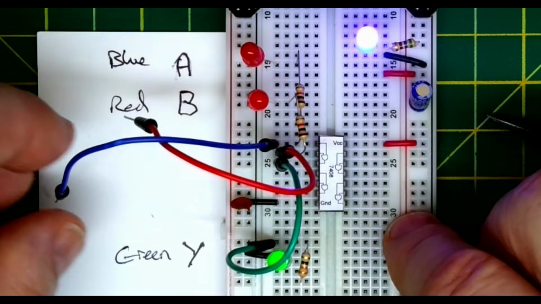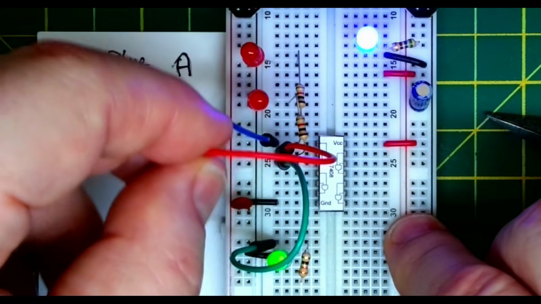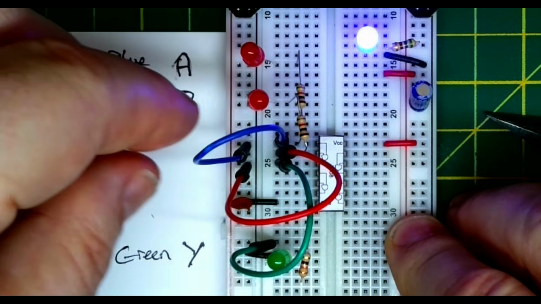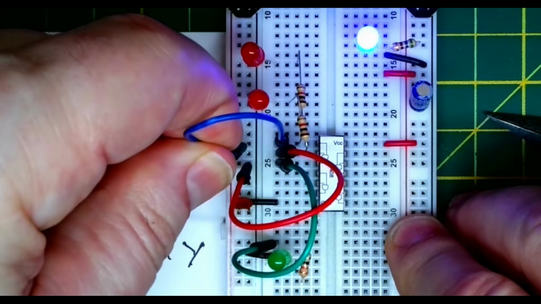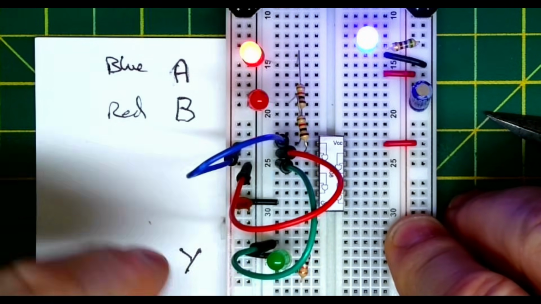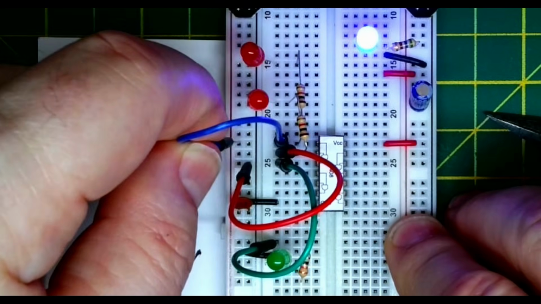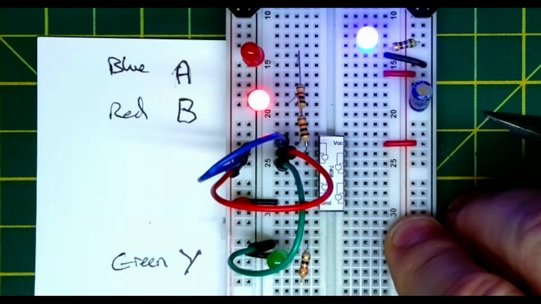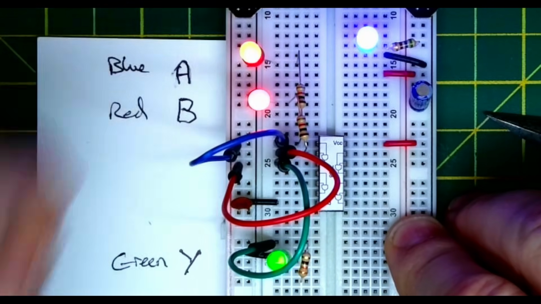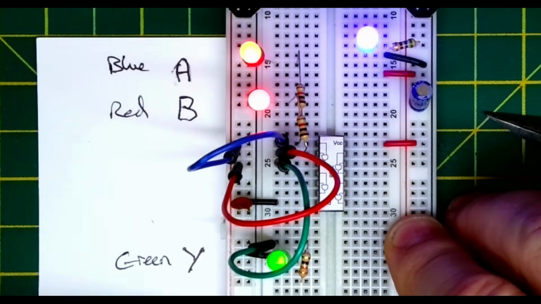So if we have both of these attached to ground, then we should find that the output LED Y is off. If we attach the blue one, which is A, to 5 volts, then we should find A turns on, but we still have no output. Then if B is on, still no output, but when you have both A and B, then we get Y. So, a very, very simple gate, and I just wanted to make sure that was working okay.